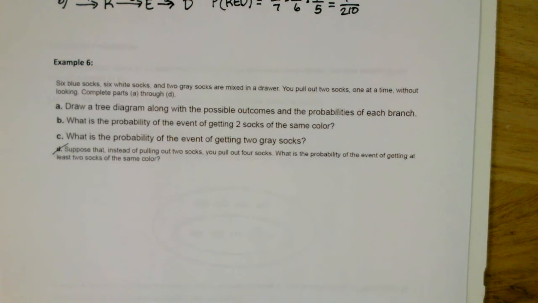You're just going to do A, B, and C. In part A, you're going to draw a tree diagram along with possible outcomes and probabilities of each branch. In part B, what is the probability of the event of getting 2 socks of the same color? Part C, what is the probability of the event of getting 2 gray socks?